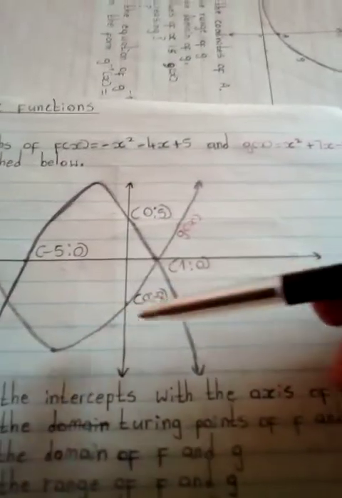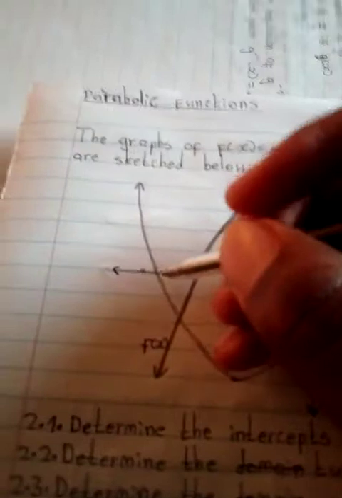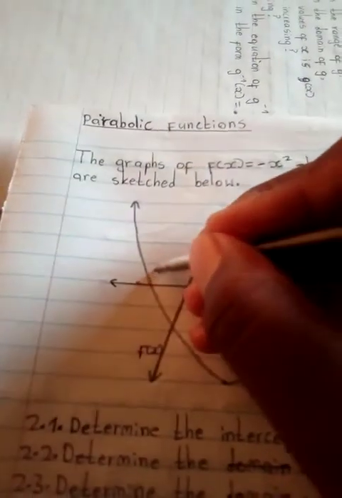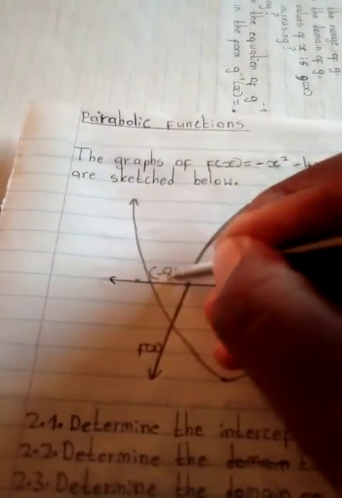Then we can conclude by saying that x is equal to 1, or x is equal to -8 here. Like I said, they have the same x-intercept, and here we can say it's (-8; 0), like that.